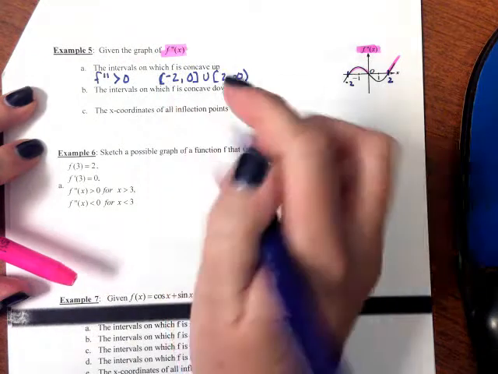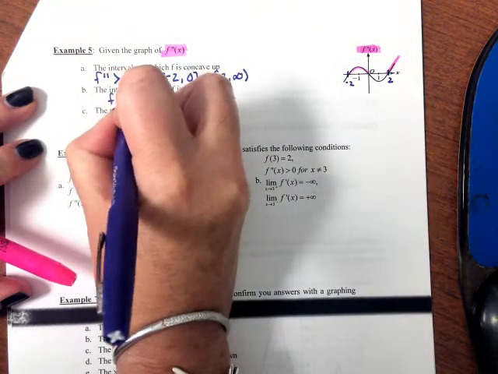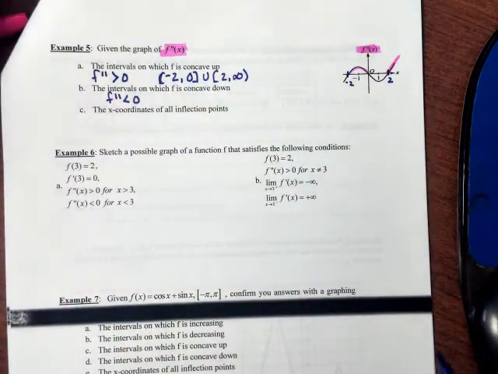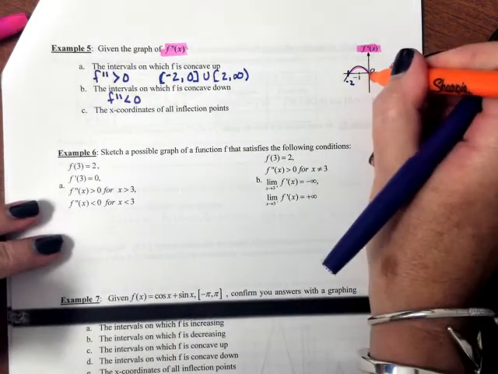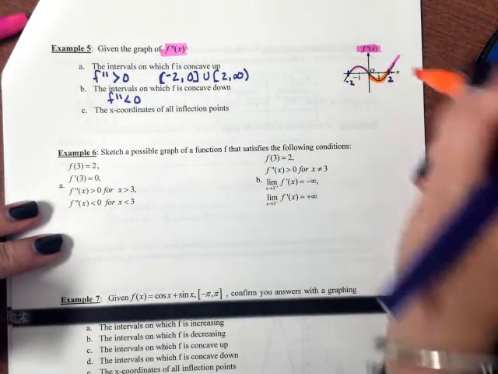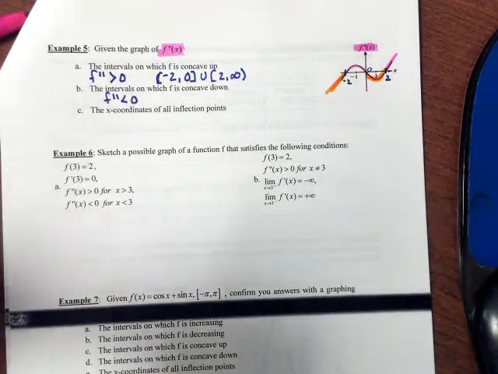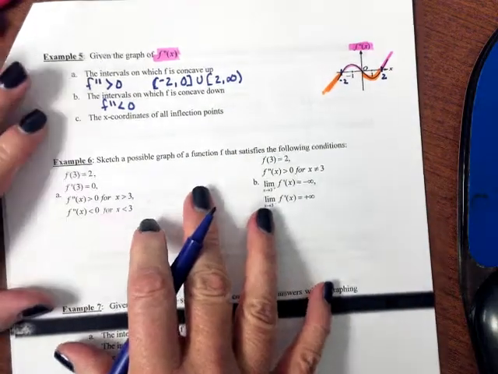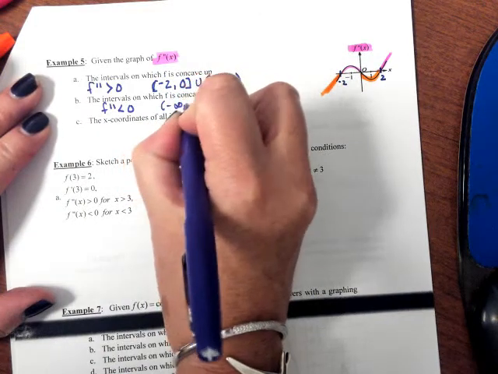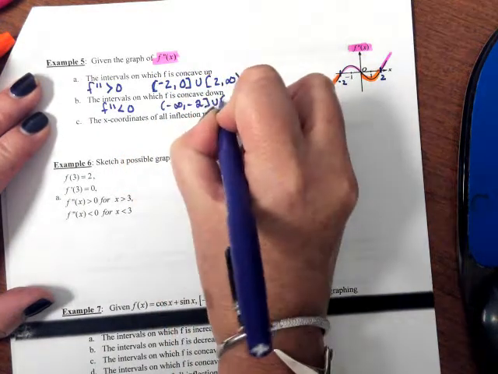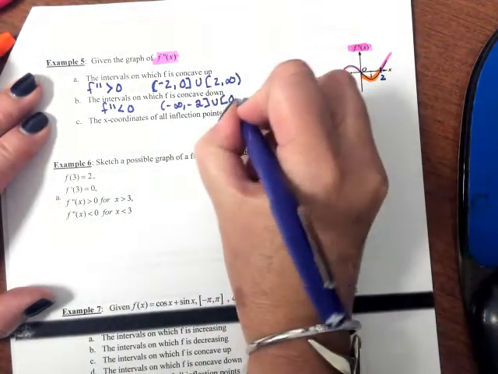Remember, to be concave down, I'm looking to see where the second derivative is less than 0. So where is it going to fall below the x-axis? We can see that the only place where f double prime falls below the x-axis is in these two intervals right here. So it's concave down from -infinity to -2, and then from 0 to 2.